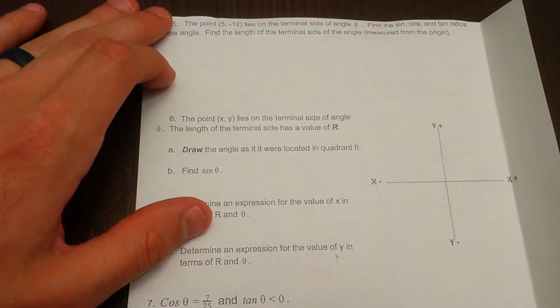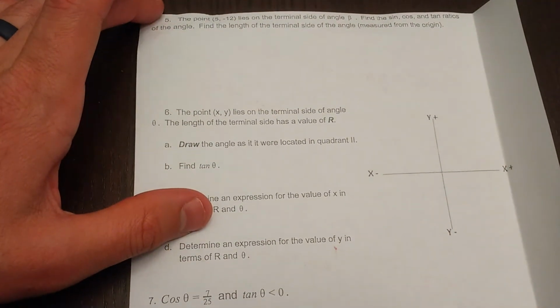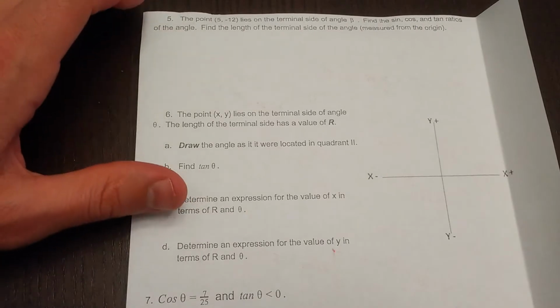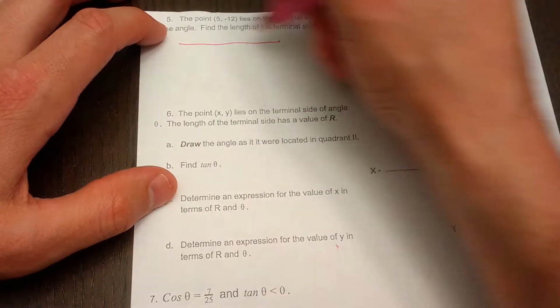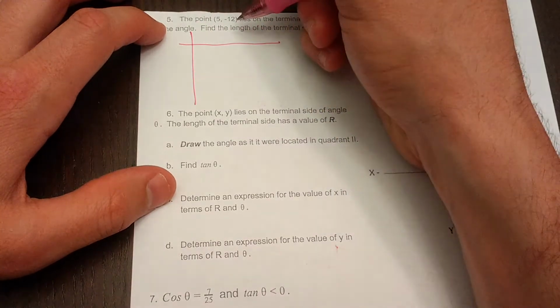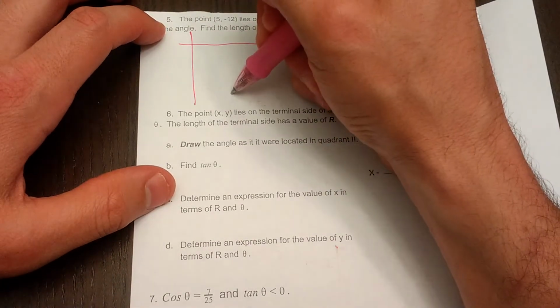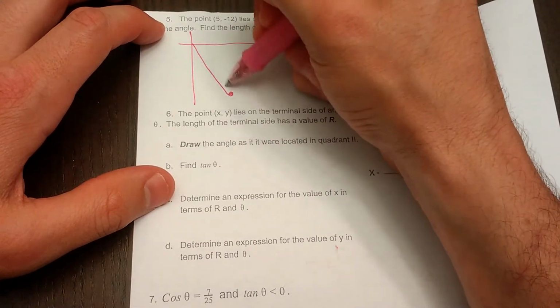Okay. The point 5, -12 lies on the terminal side. Find sine, cosine, and tan. Then find the length of the terminal side of the angle. So that's kind of weird. 5, -12 is, of course, in quadrant 4. Did I get that right this time? Yeah. 5, -12. All right, so that's here.